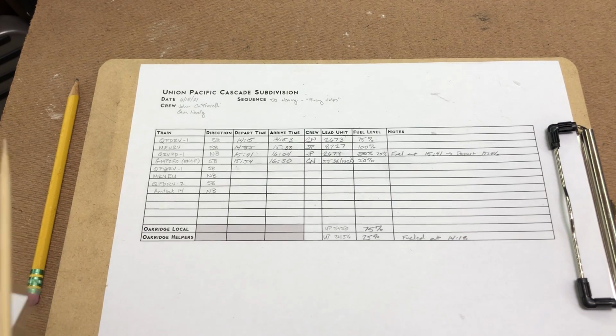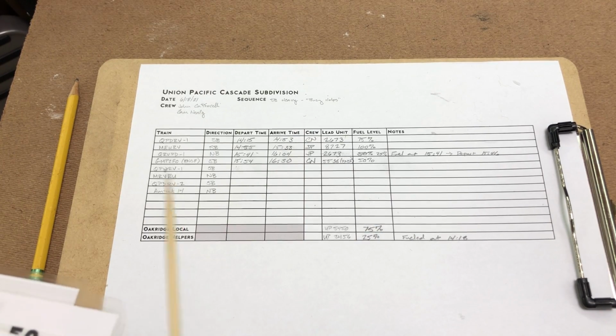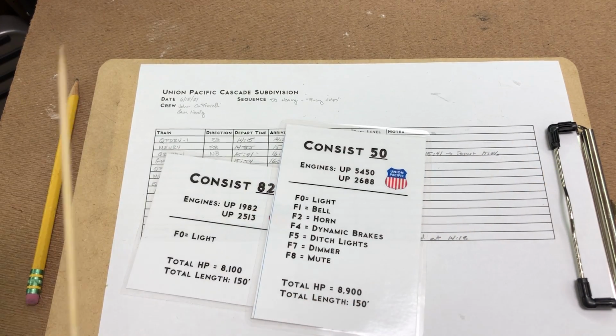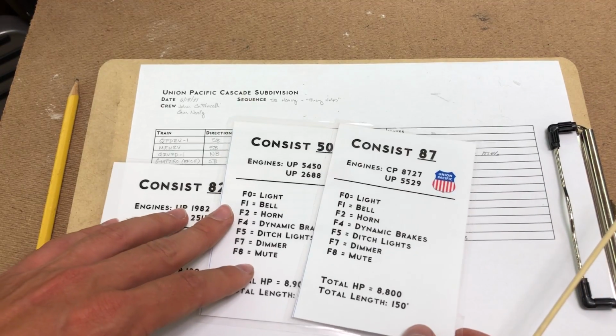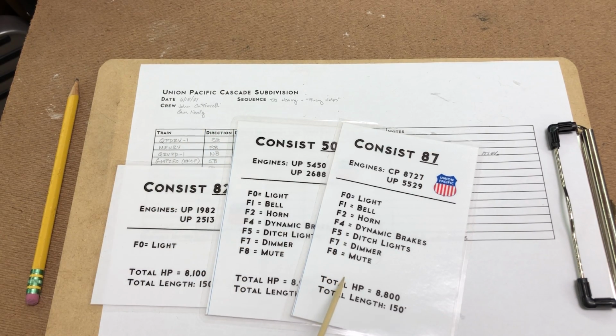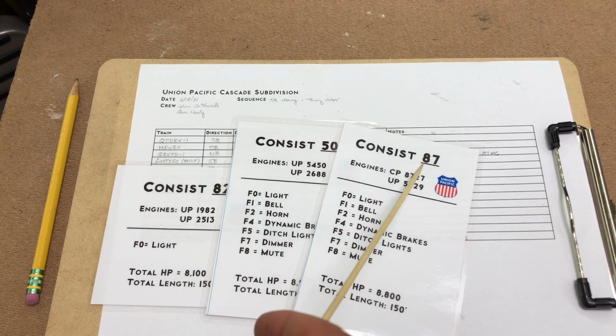So, in addition to the master train list, I also created some consist cards, and these stick with the locomotives themselves, and explain a little bit about the locomotive, just some prototypical details here, as well as some of the functions on the decoders with each locomotive, the consist number, and the locomotives in that consist.